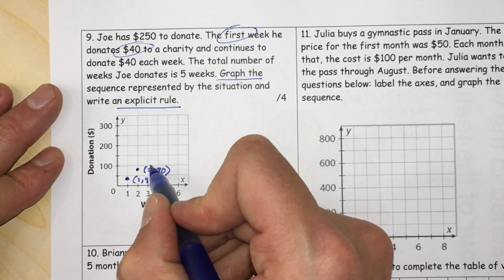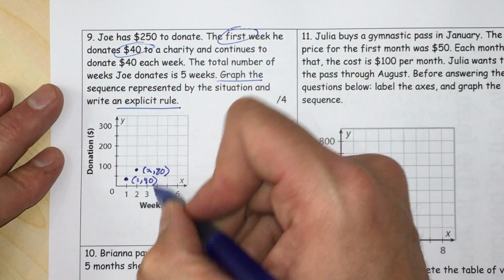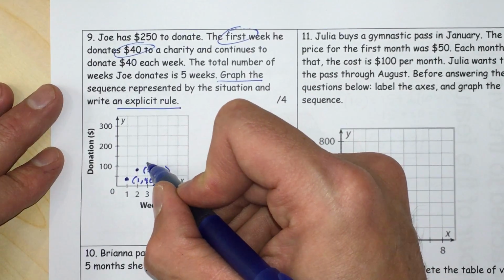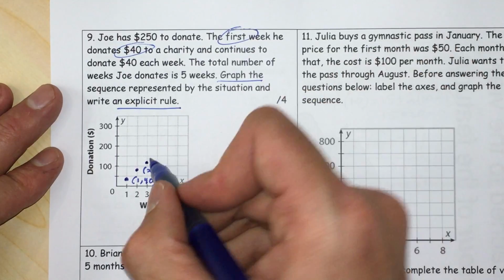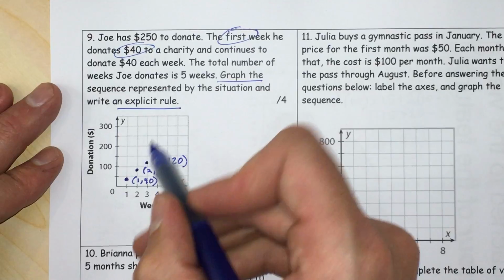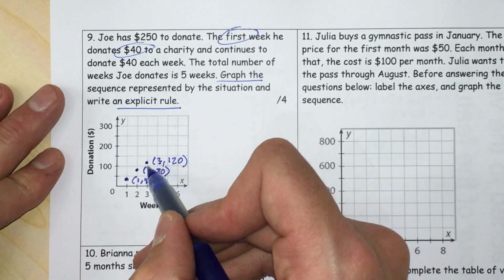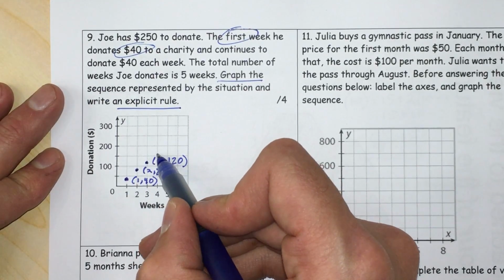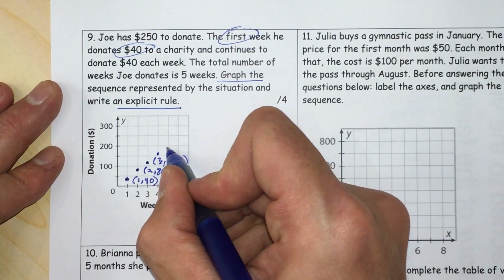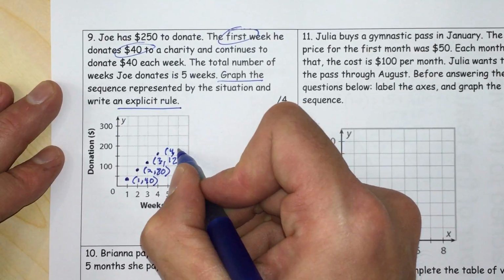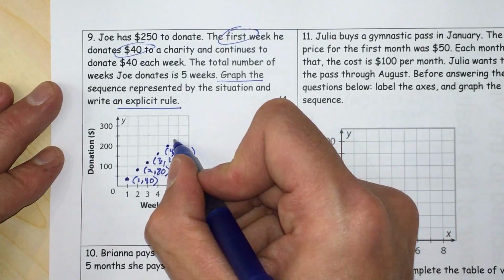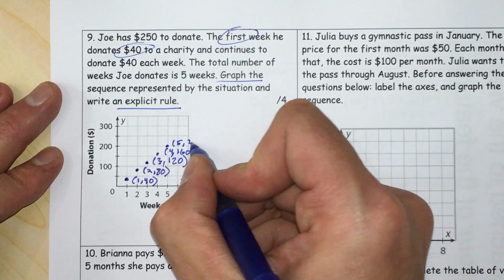And then week three, it's going to be 120 bucks. So it's going to be right up about there, right? So that's going to be 120. And then week four is going to be 160. So it's going to be just above the $150 line, and so that's going to be 160, and then our last one's going to be 200 because it's week 5, 200.